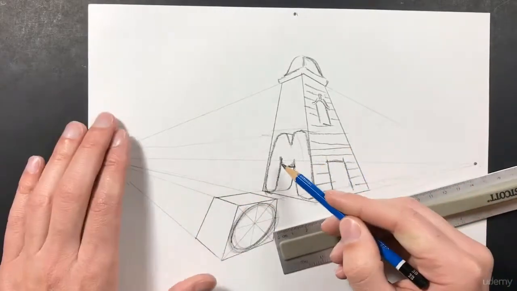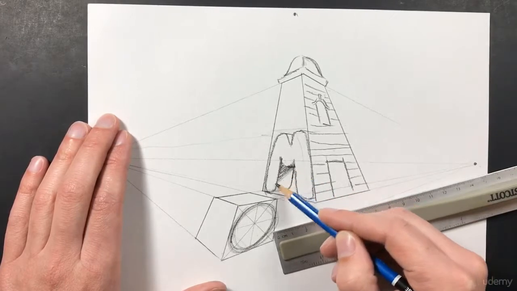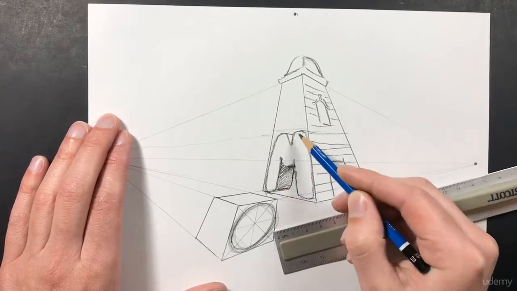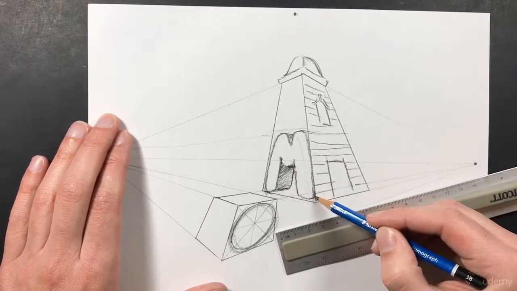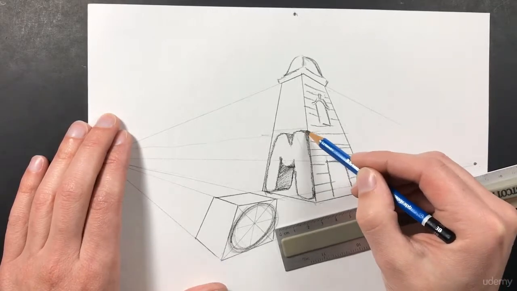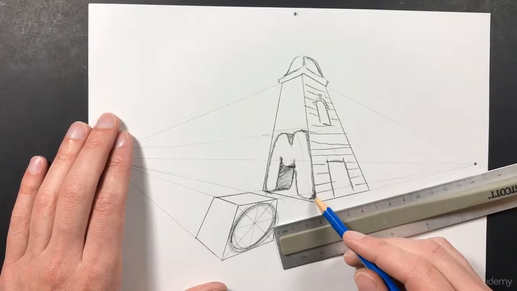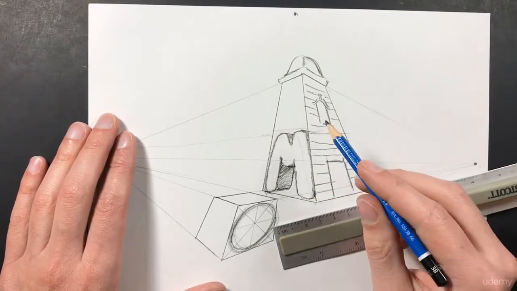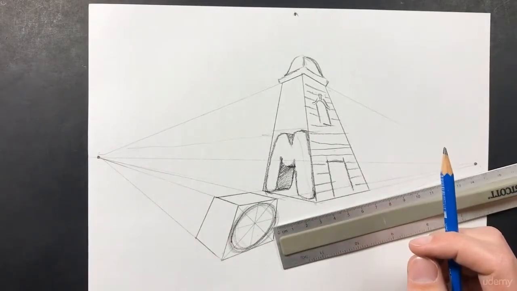Then if you wanted to, you could go ahead and add in some shadowing underneath there to make it look more realistic and three-dimensional. But this is another example of where you might want to use 3-point perspective. And also, like I said, you might use this if you're doing a cityscape and you're looking up at skyscrapers. You're definitely going to want to use 3-point perspective.